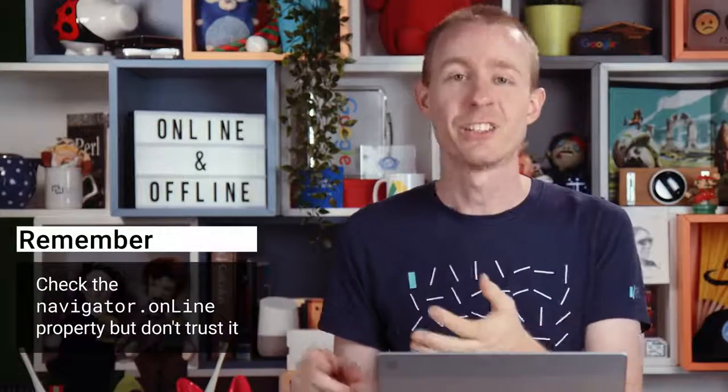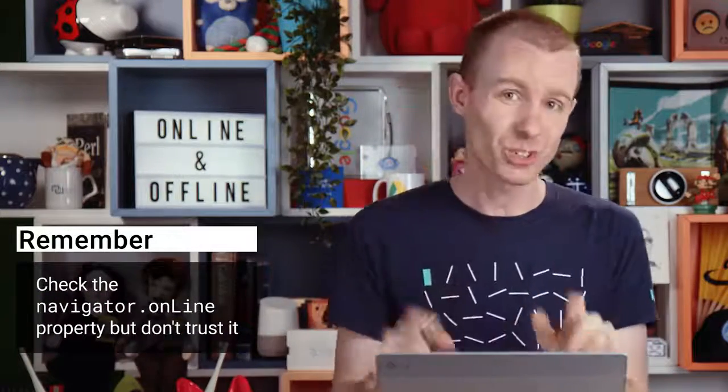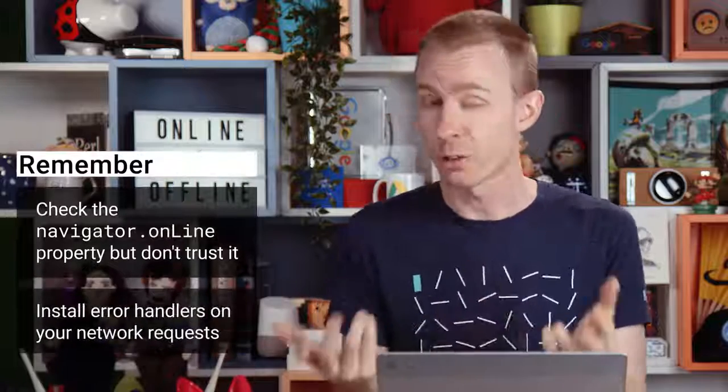This is really just one part of working while we're offline or with spotty network connections. If you'd like to learn more about serving your whole site offline, be sure to read up on service workers, which act as an intermediate network proxy. So remember, check the navigator.onLine property, but don't trust it, and install error handlers on your network requests.